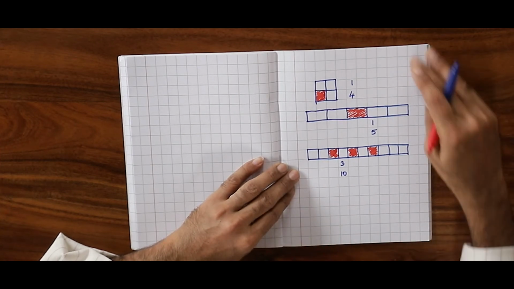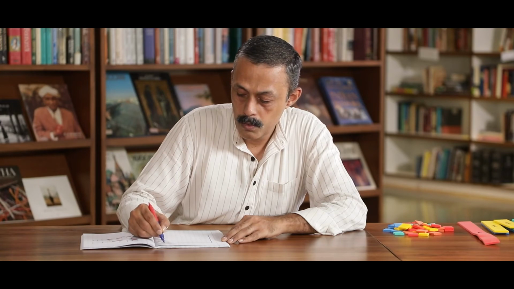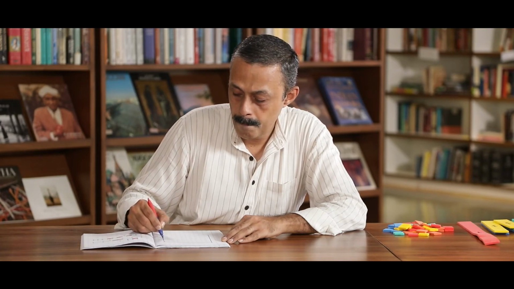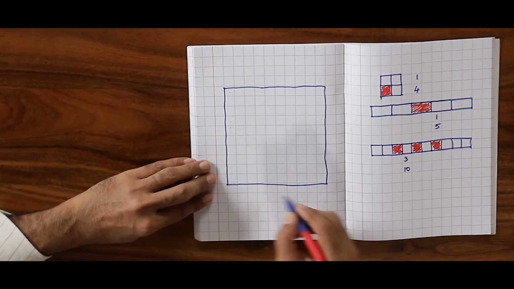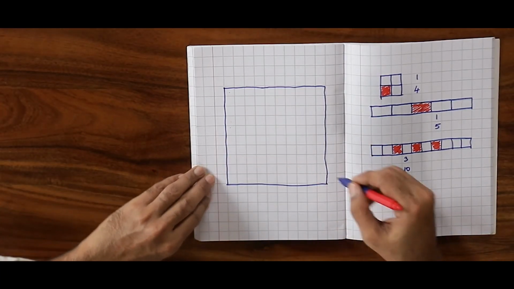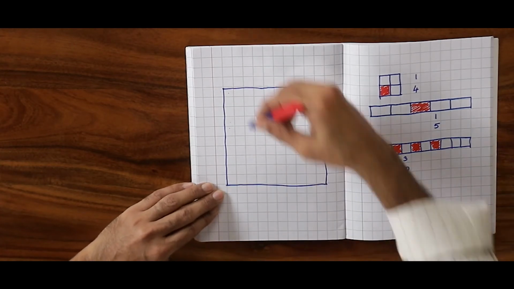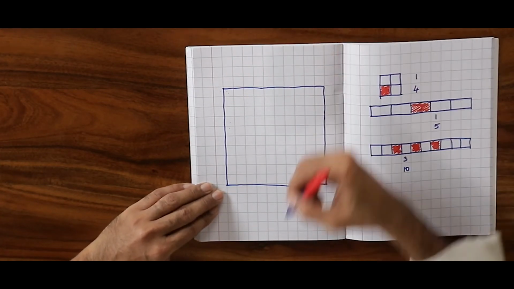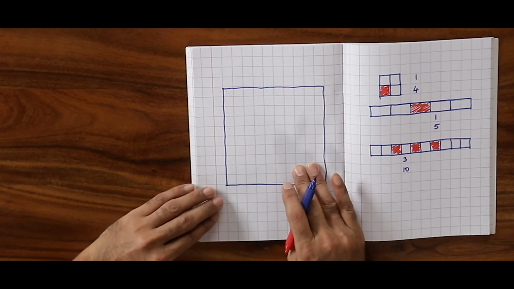Let us look at the same method in another picture. This picture, from here to here, it is 10 squares, and from here to here, 10 squares. There is a total of 100 squares in this.